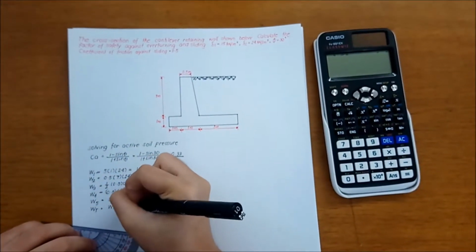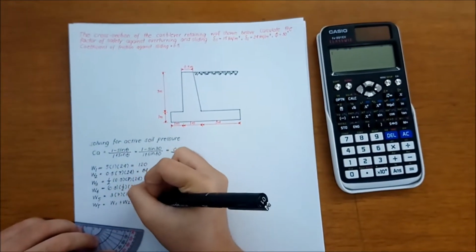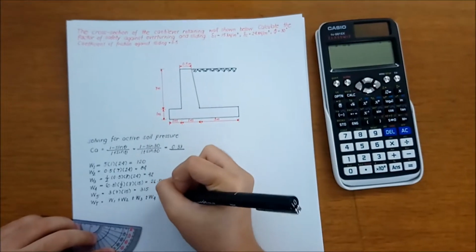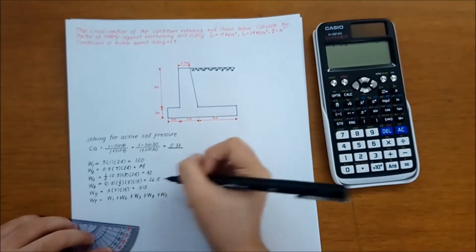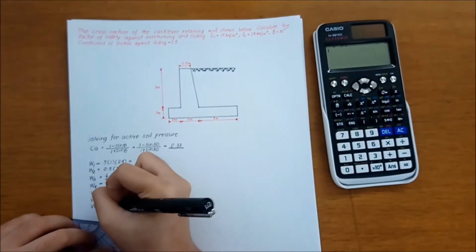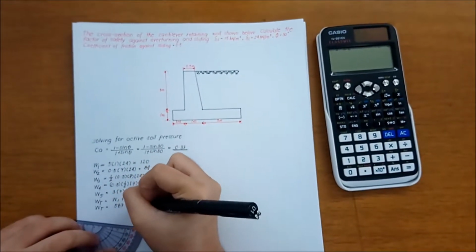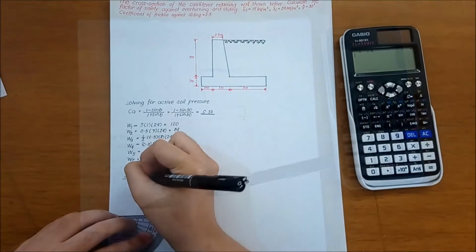Getting the summation for the total weight, that is W1 plus W2 plus W3 plus W4 plus W5, that is equal to a total weight of 587.25.